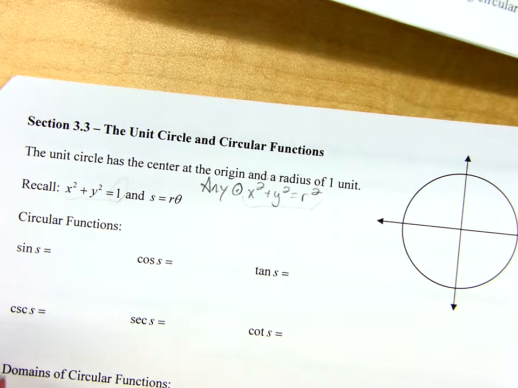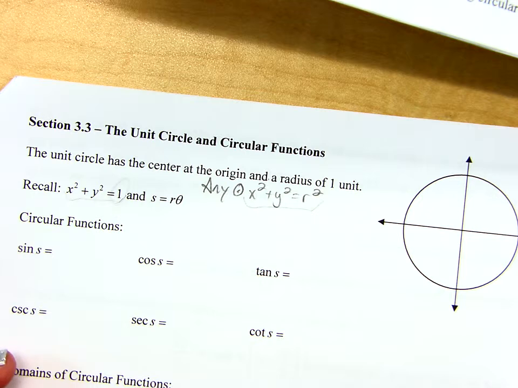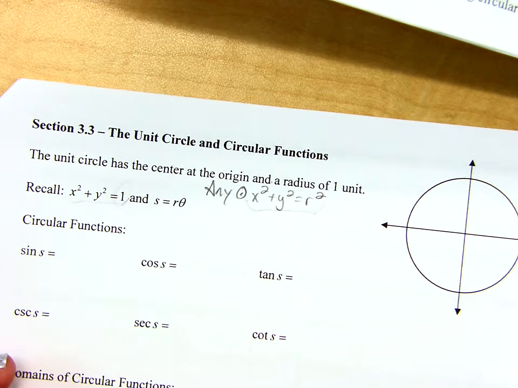So, what if the radius was square root of 3? It would be x squared plus y squared equals? 3. Now it would be 3, right? Anyhow, we're dealing with a unit circle. Our radius is always 1. 1 squared is always 1. So it's nice and easy.